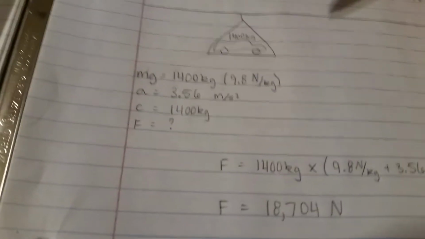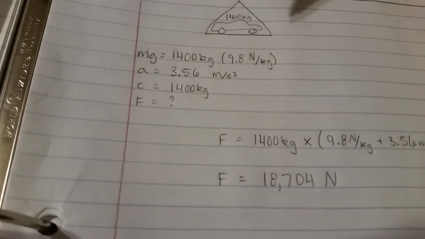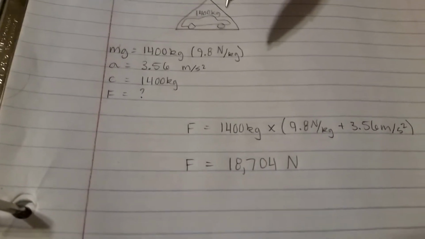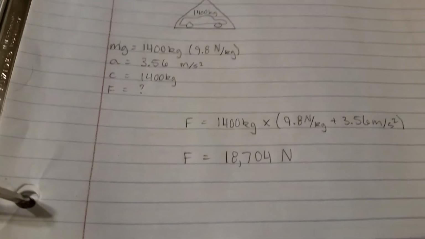And then in the final problem, we had a car being lifted by a lift, same car, at an acceleration of 3.56 meters per second squared. And we know the car is 1400 kilograms.